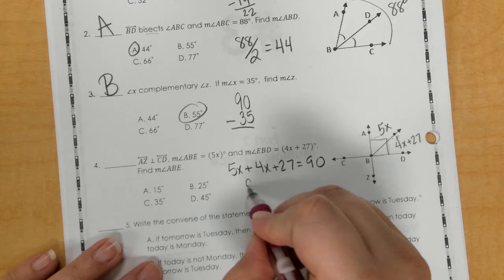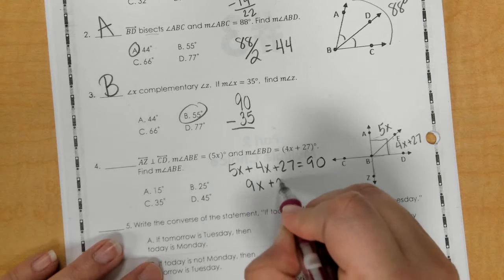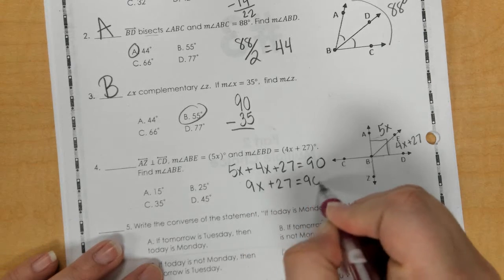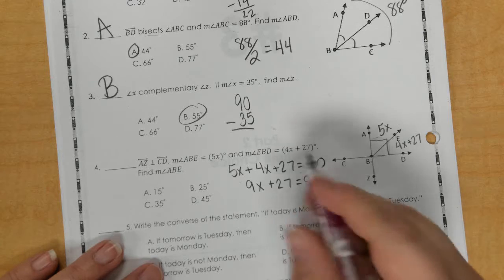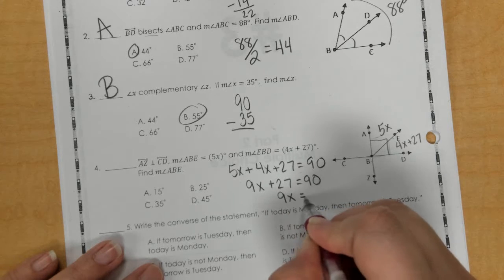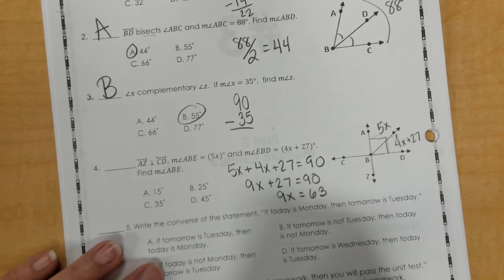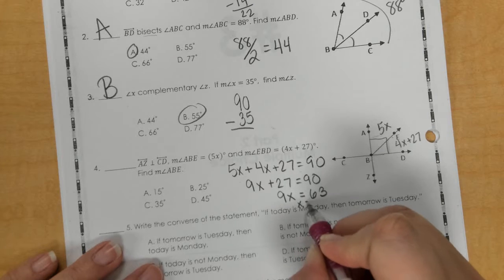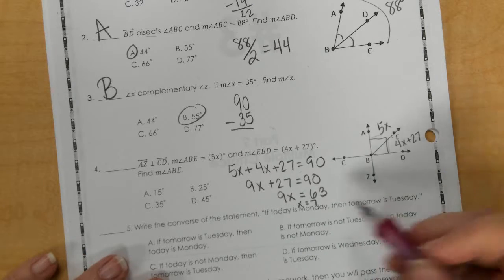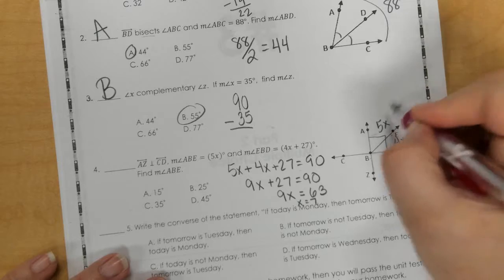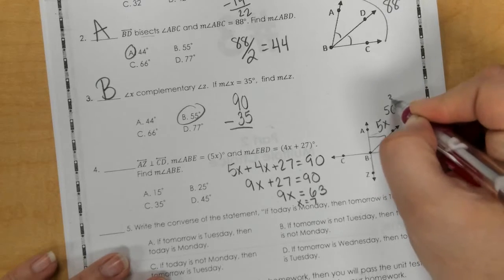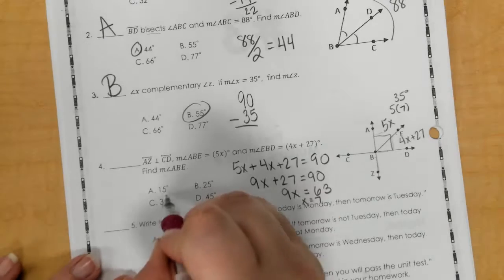So if I combine like terms, we get 9x plus 27 equals 90. You should subtract 27 from both sides to get 63. And then if we divide, we get 7. Okay, so now we take that 7 and plug it back into x. So 5 times 7 gives me 35 degrees.